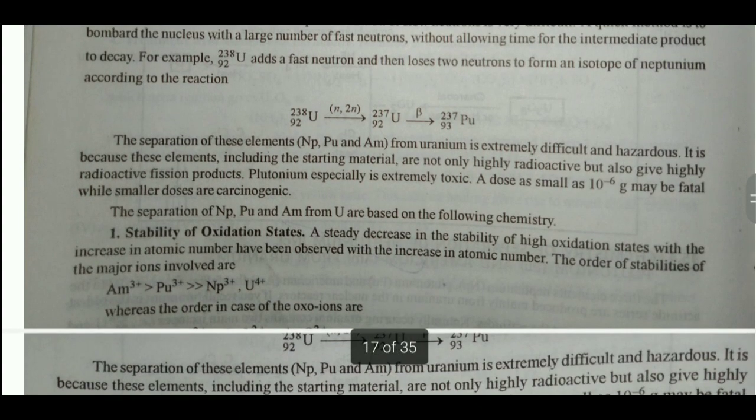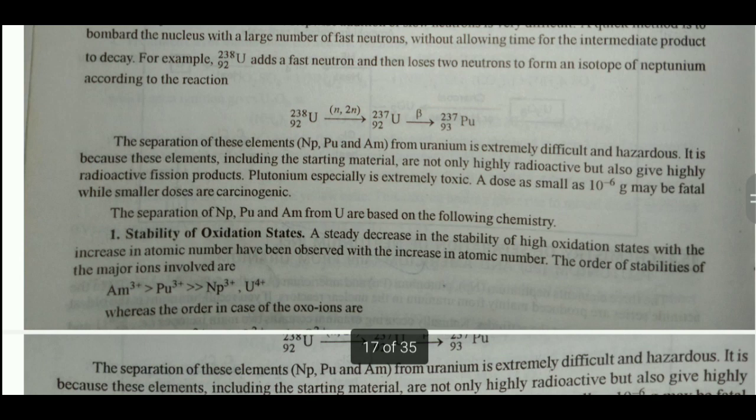The separation of these elements from uranium is extremely difficult and hazardous. It is because these elements, including the starting material, are not only highly radioactive but also give highly radioactive fission products. Plutonium especially is extremely toxic. A dose as small as 10 raised to power minus 6 gram may be fatal, while smaller doses are carcinogenic. The separation of Np, Pu and Am from U is based on the following chemistry.